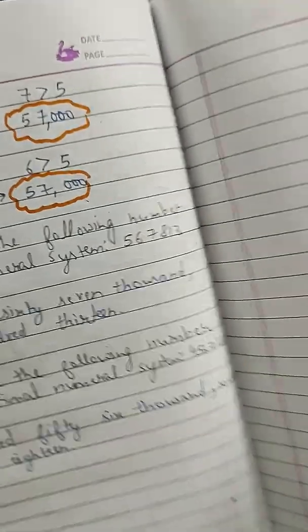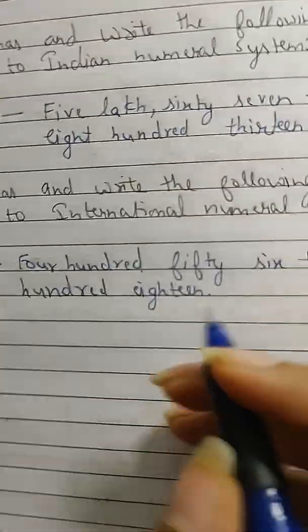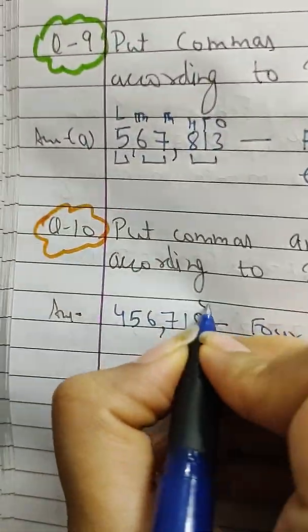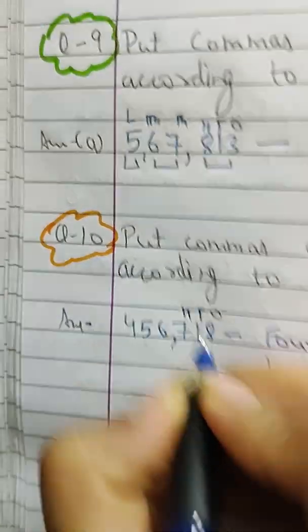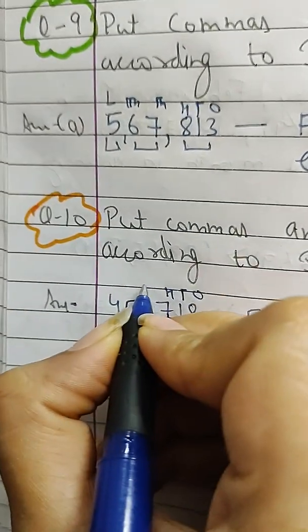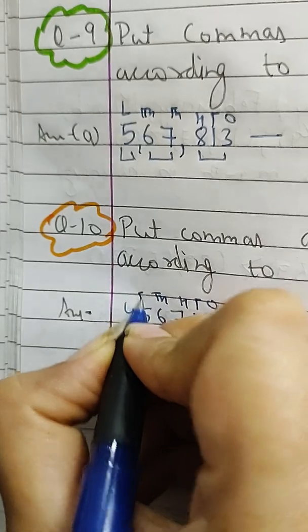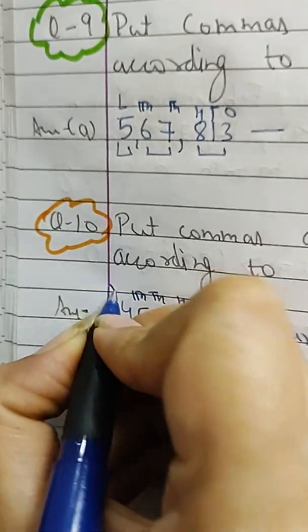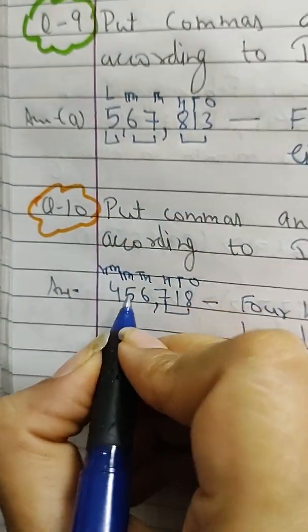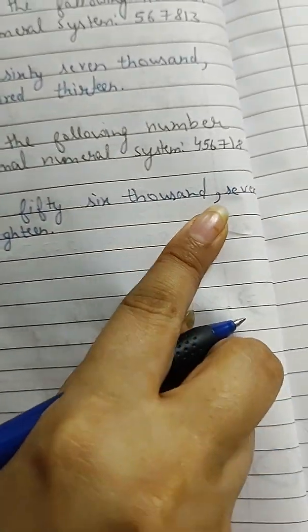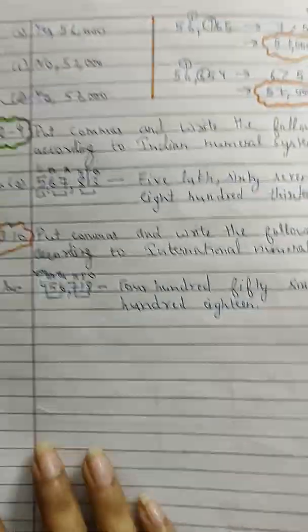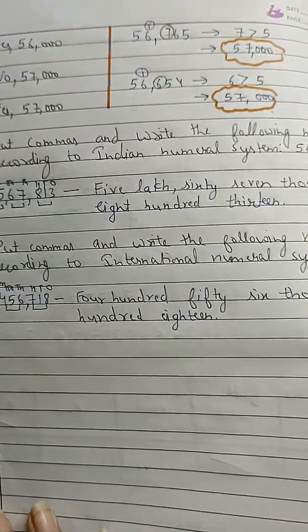Now put commas and write the following numbers according to the international numeral system: 4, 5, 6, 7, 1, 8. 4, 5, 6. So again ones, tens, 100 together, and then 1,000, 10,000, 100,000, you have to read this together and this together. So 456,718 is the number.